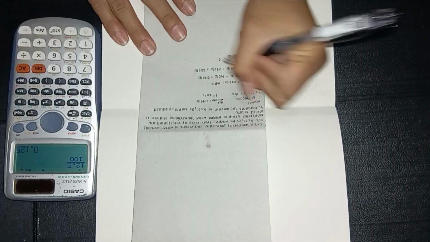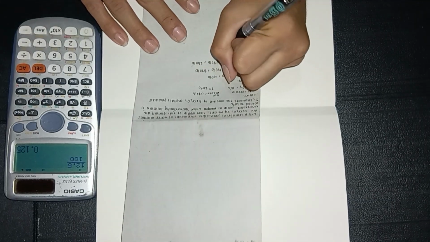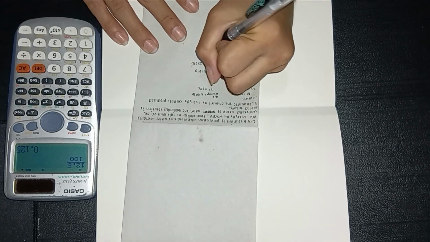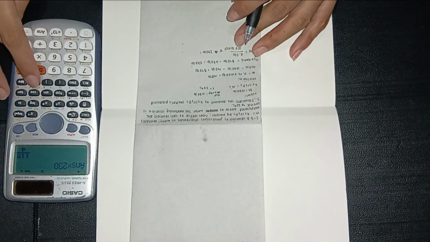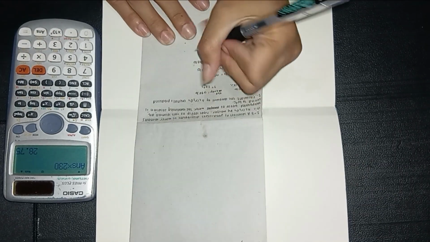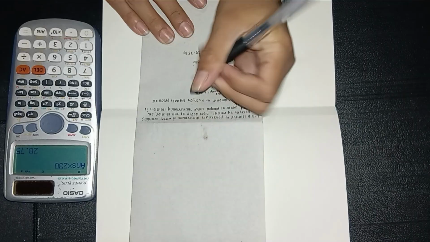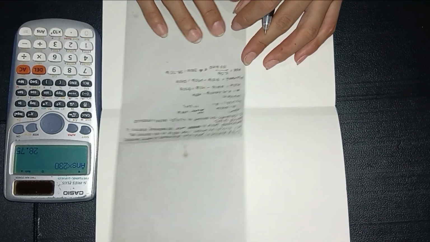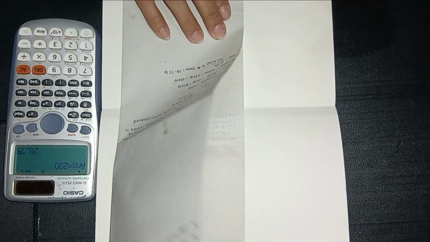Canceling, we get 0.125. We also have to multiply this by our water remaining, which is 230 pounds. So we get 28.75 pounds.